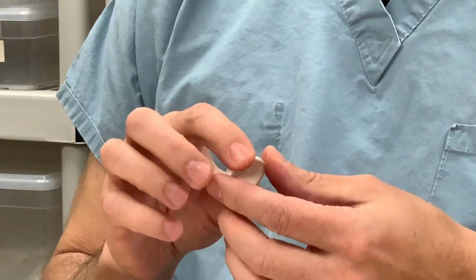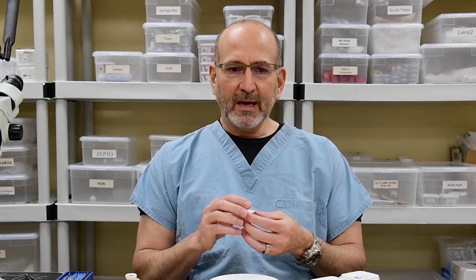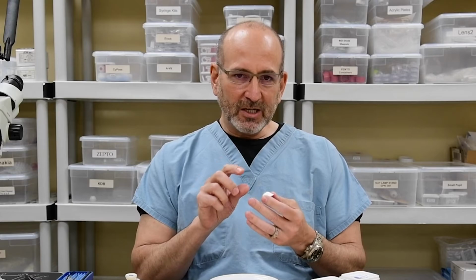And then on the other side of MIGS, we have other devices like iStent inject that we've worked closely with Glaukos and their team to get the right material that we can actually implant those stents in and understand different techniques like the flush technique and over implanting and under implanting when we're bouncing stents and trying to get that right feel and positioning.